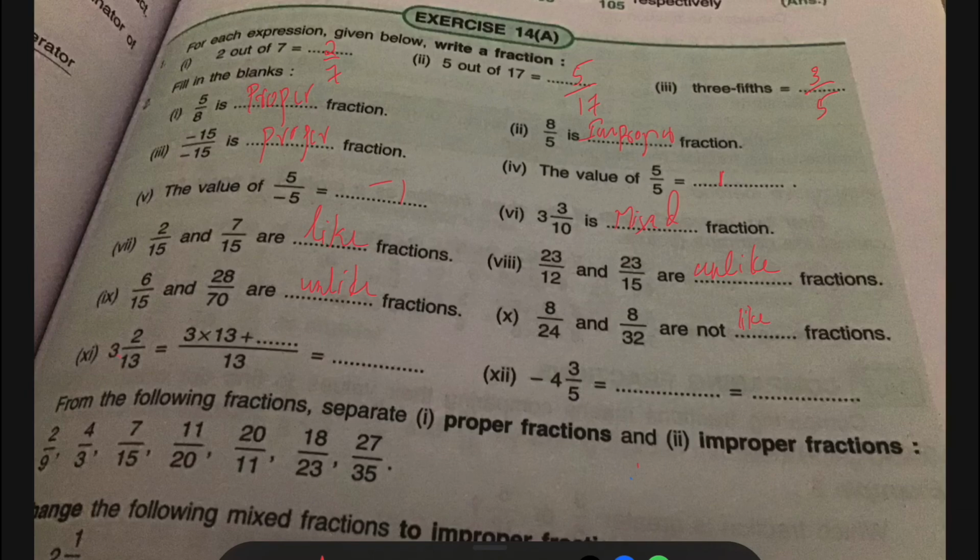So, here you have 3 2 by 13. I already explained to you how to convert it: multiply 3 into 13 plus your numerator, that is 2. 3 into 13 is 39. 39 plus 2, you will get 41 by 13. Okay. Similarly, minus 4 3 by 5. I can take it as minus 4 into 5 plus 3 by 5. 4 into 5 is 20. 20 plus 3 is 23 by 5, so minus 23 by 5.